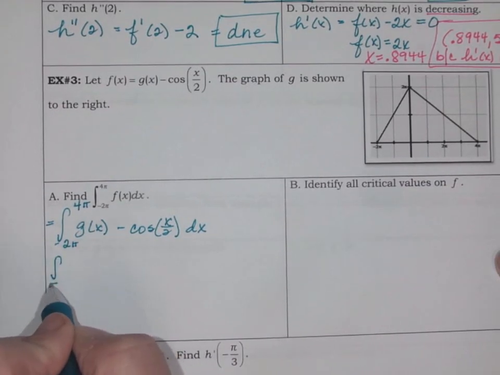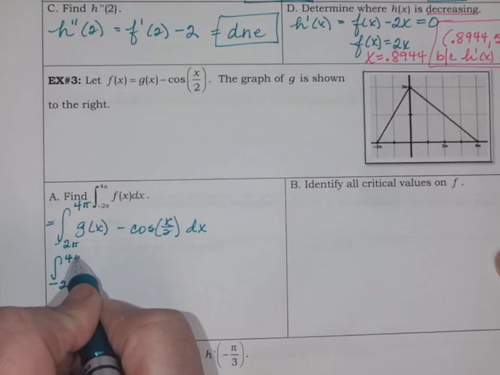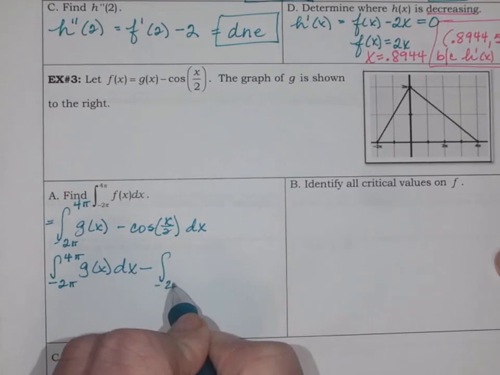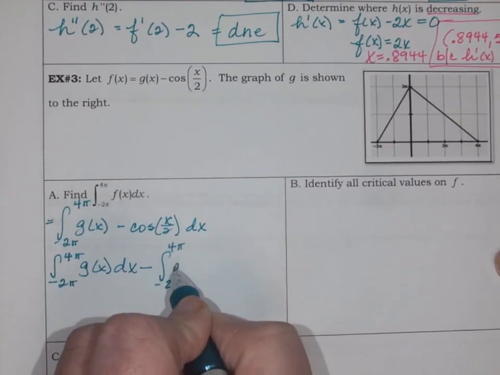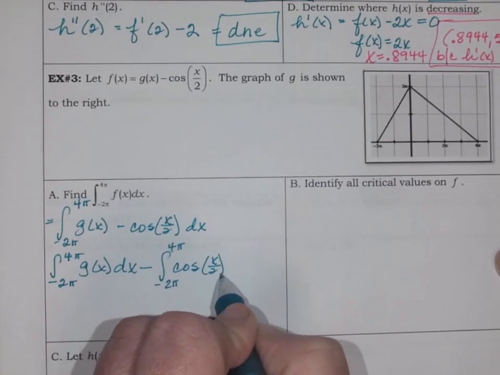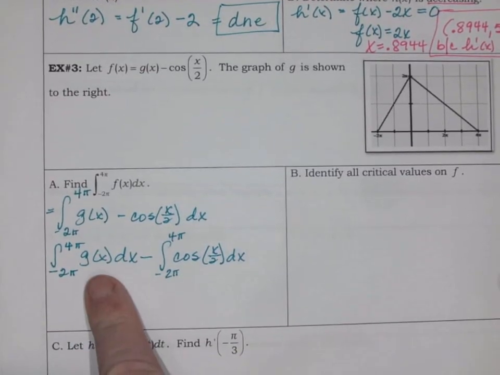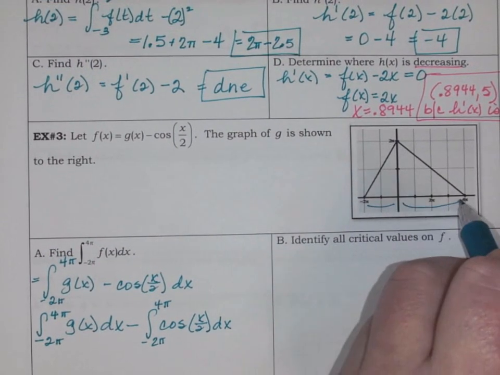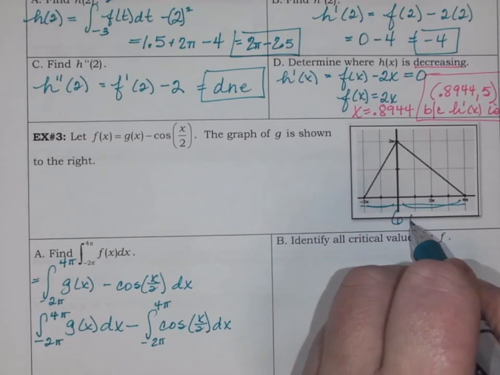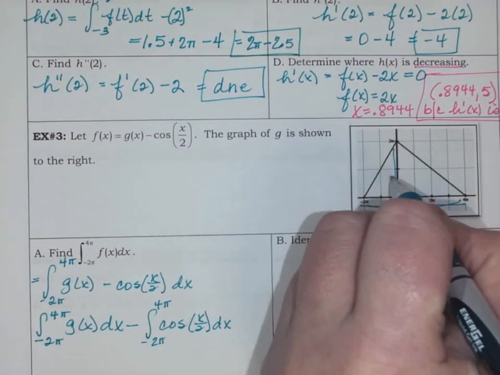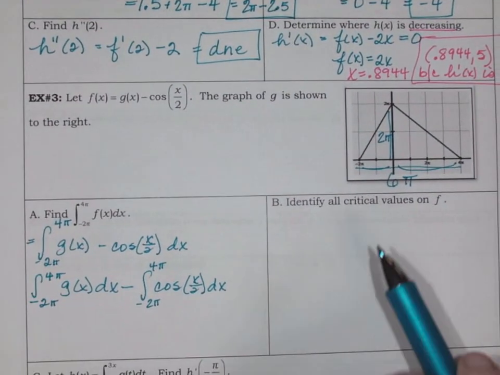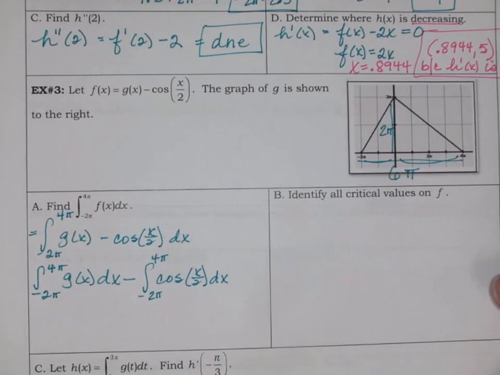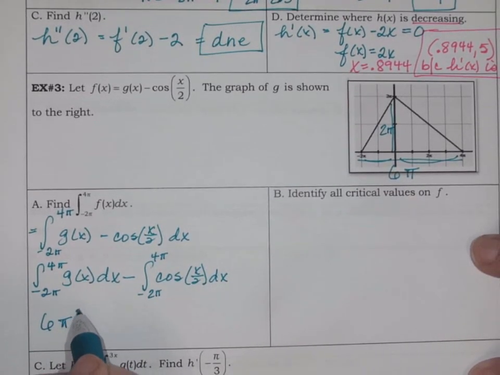So I'm going to write it as the integral of -2 pi to 4 pi of g of x dx minus the integral of -2 pi to 4 pi of cosine of x over 2 dx. Now, the integral of g, we can use area. So that's 2 pi, that's 4 pi. So the base of the triangle is 6 pi. The height of the triangle is 2 pi. So 2 pi times 6 pi is 12 pi squared divided by 2 would be 6 pi squared.